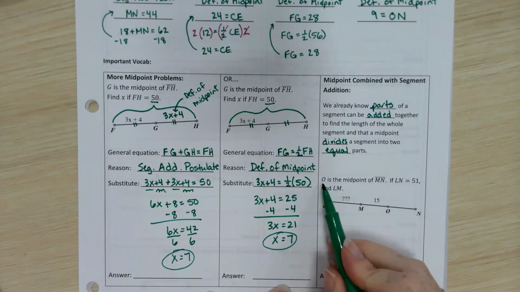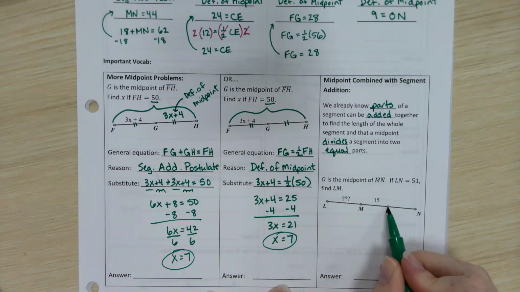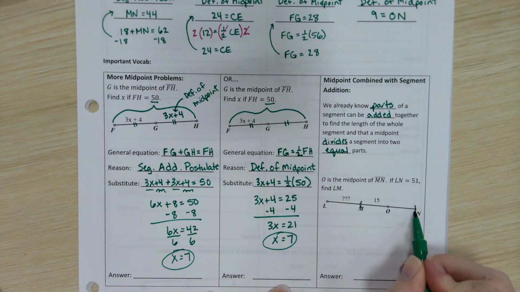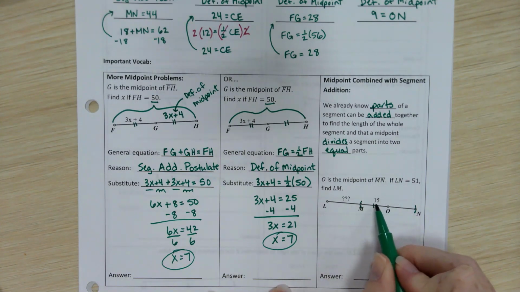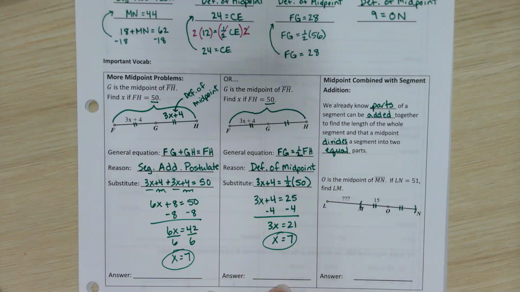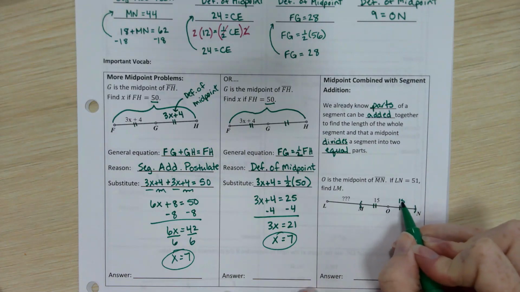So reading very carefully, O is the midpoint of segment MN. O is the midpoint just of this segment, MN. So we're not talking about what's happening over here between M and L. That means that these two portions have to be exactly the same size. That's our definition of midpoint. So we could take this 15, we could move it over here.